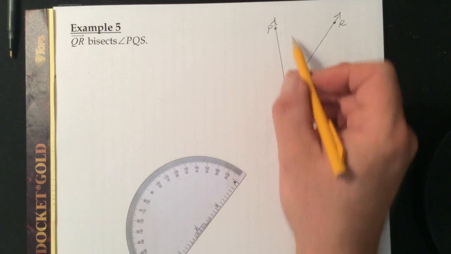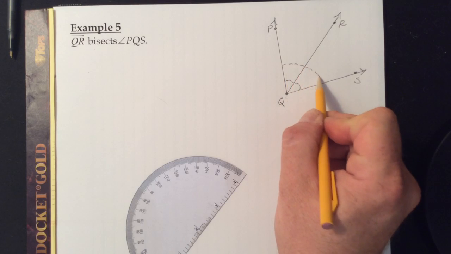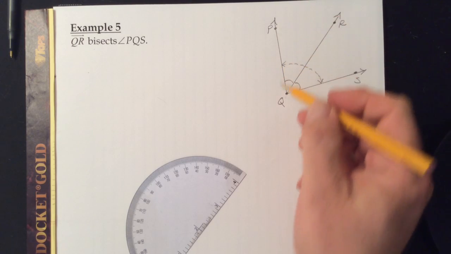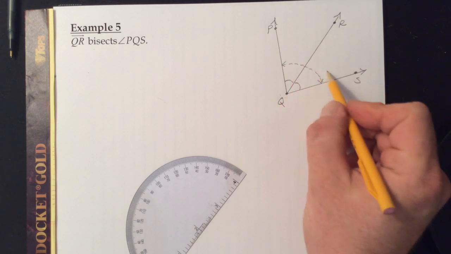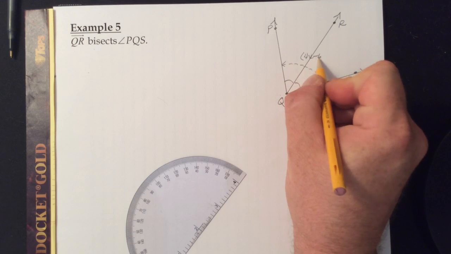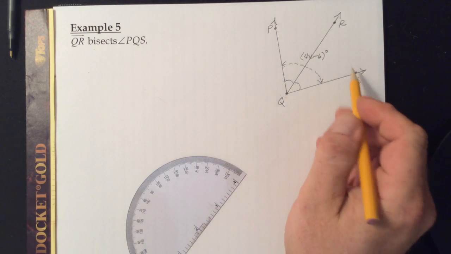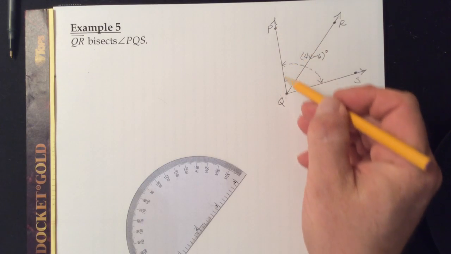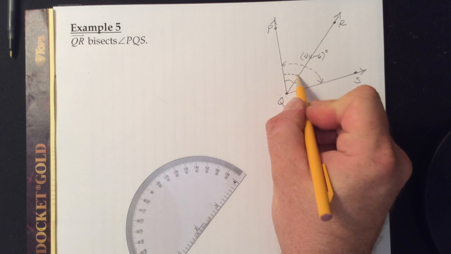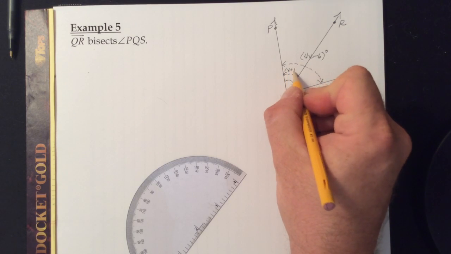They want us to find the measure of angle PQS, this whole thing, if the measure of angle PQS, this whole thing, is 4x minus 6 degrees, and the measure of angle PQR, this one right in here, is x plus 11 degrees.